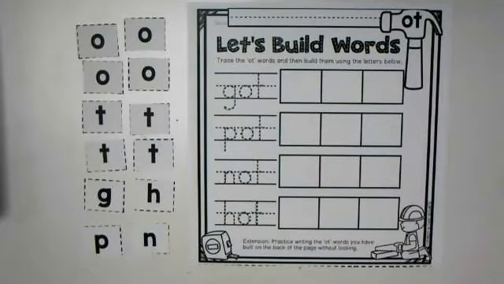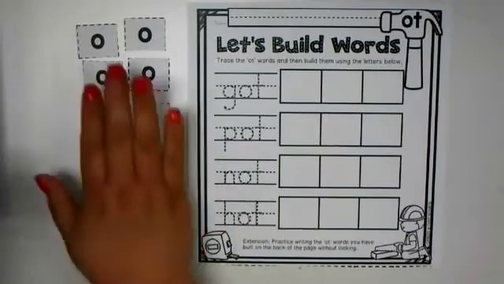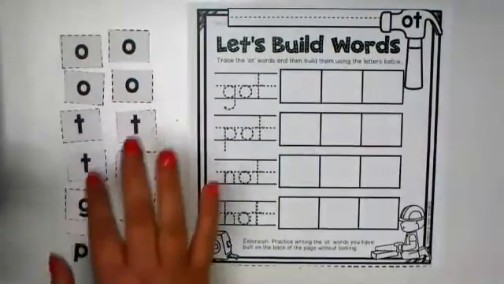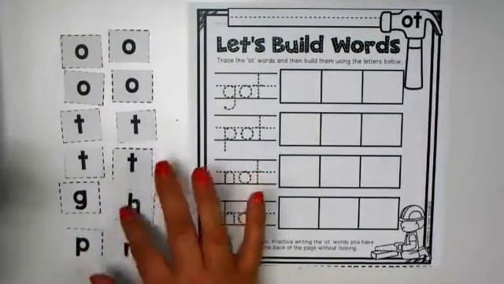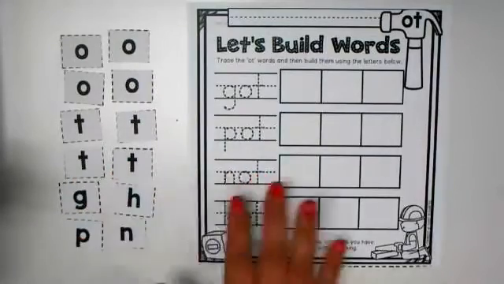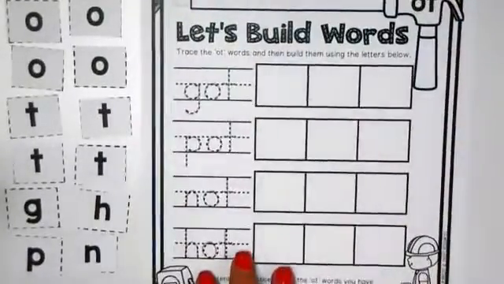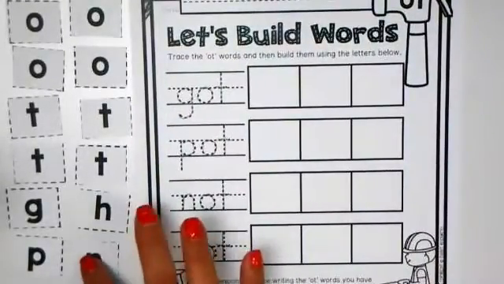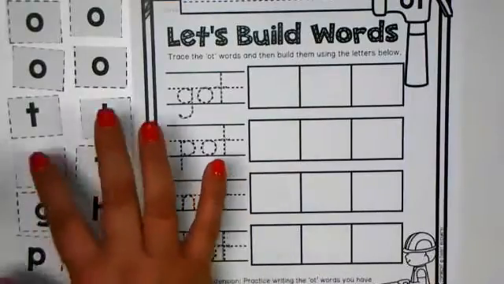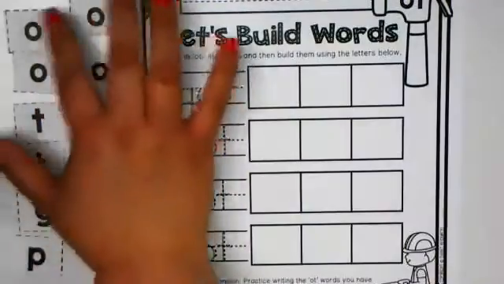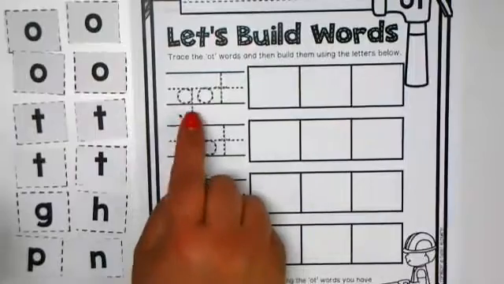All right. Now that we have all our letters cut and sorted, now it is time for us to start building words. Okay, so let me get my letters ready here and see if I can make it just a tad bigger for you so you can see it better as well. All right, so let's take a look at the first word we want to build.